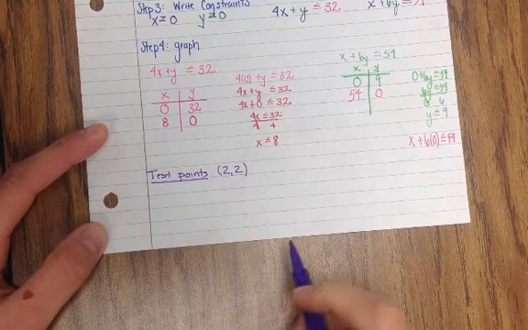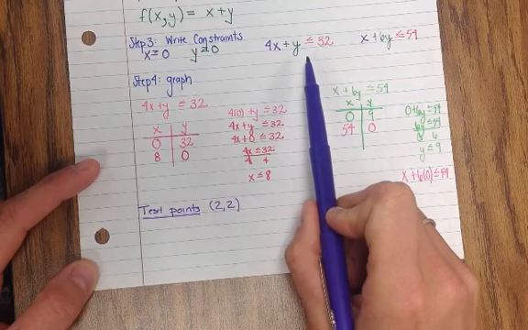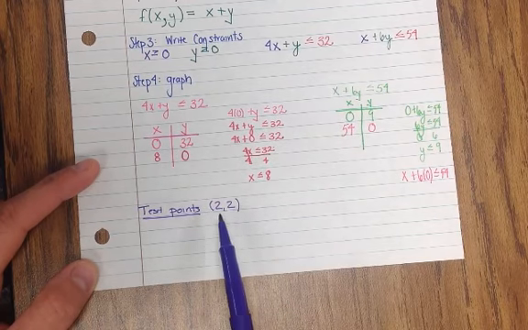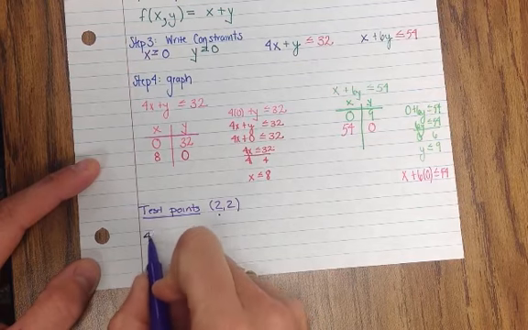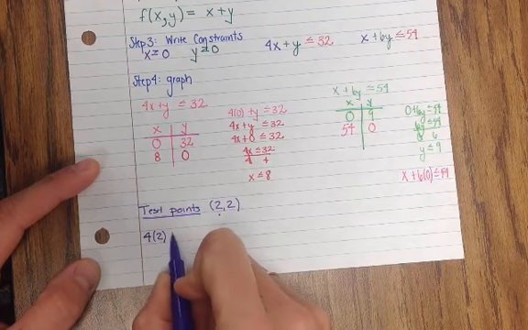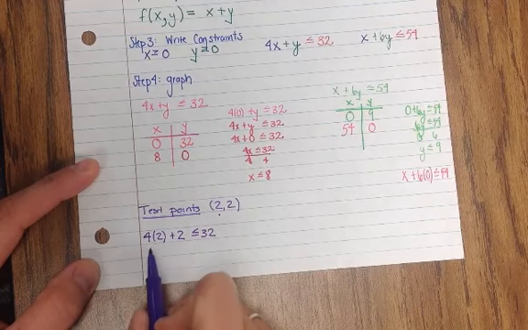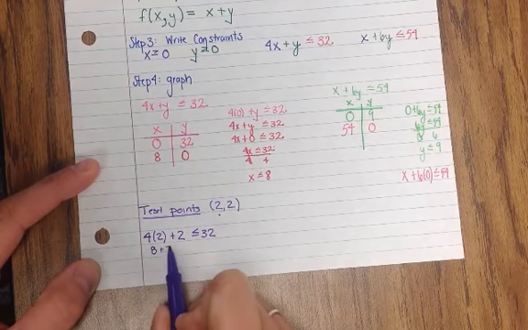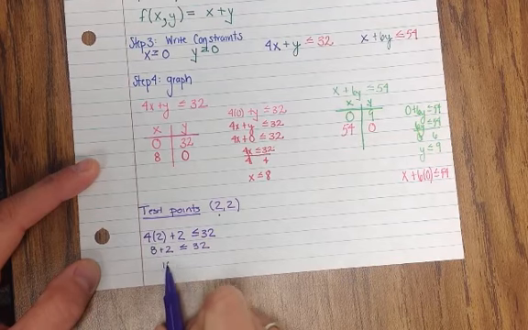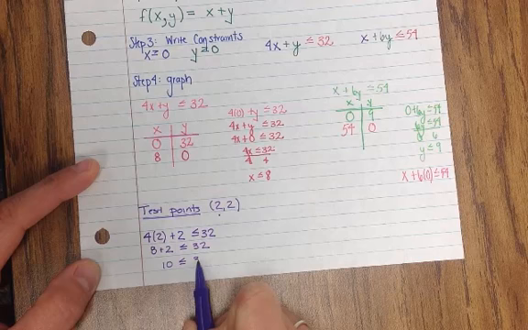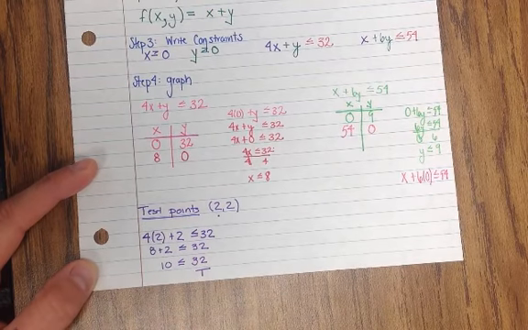So in my function here, 4x plus y is less than or equal to 32, I'm going to substitute a 2 in for x and for y. So 4 times 2 plus 2, is that less than or equal to 32? So 4 times 2 is 8, plus 2. So is 10 less than or equal to 32, and that is a true statement.